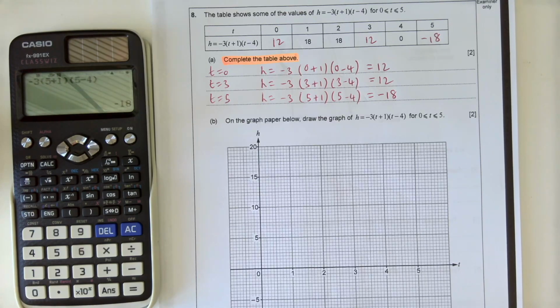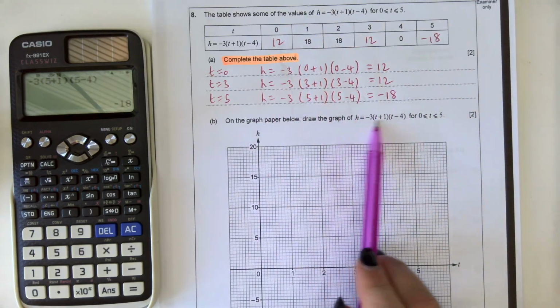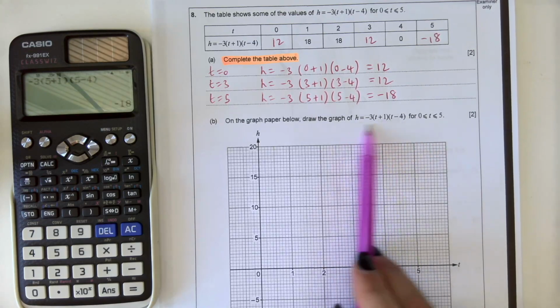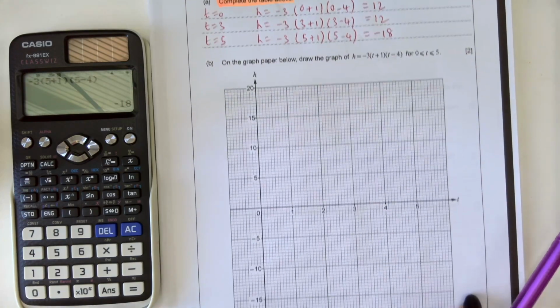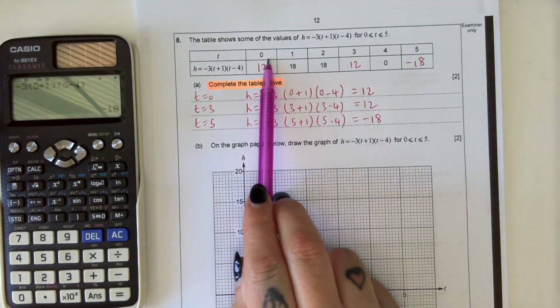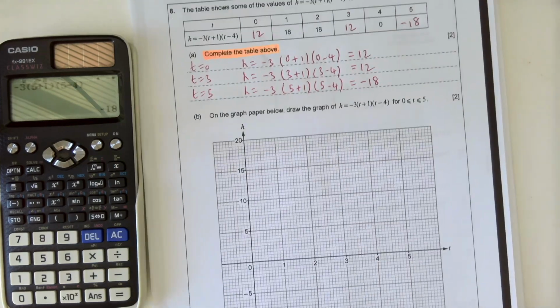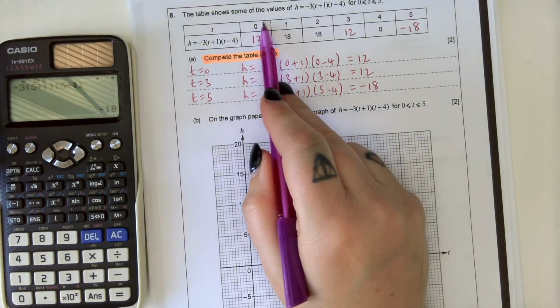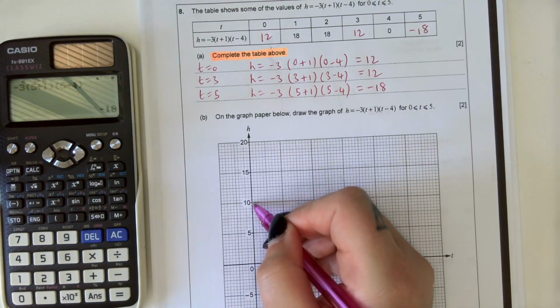add 1 and t subtract 4 for these values. So we're basically plotting these coordinates because that function, that equation, matches exactly. So we're going to plot those values. So these are our coordinates. So we're going along to t and then up or down to the corresponding height. So when t is 0, we're going up to 12.